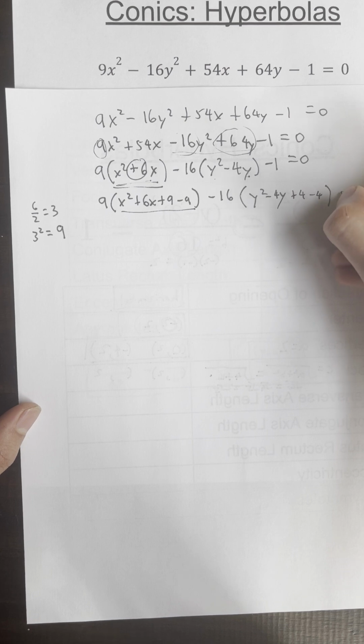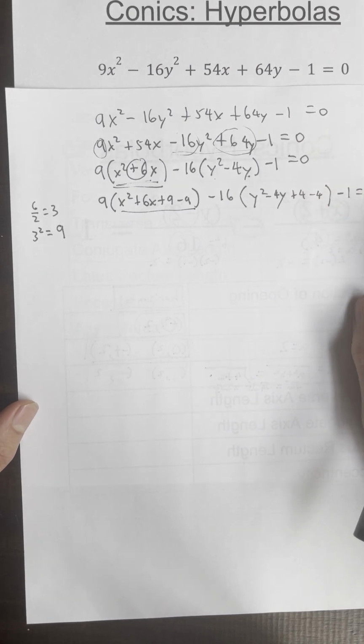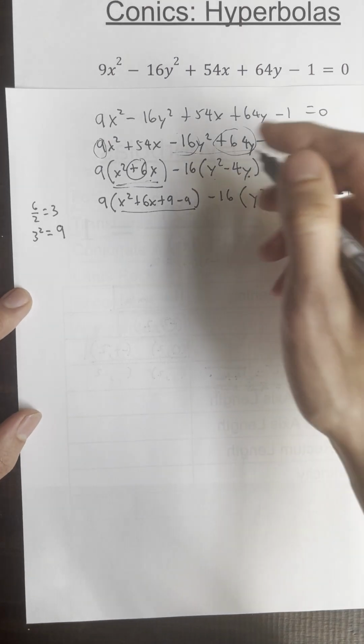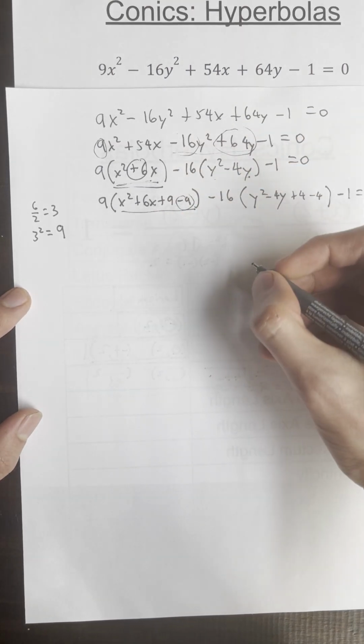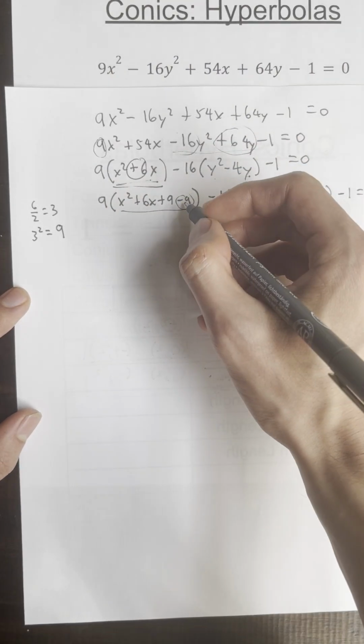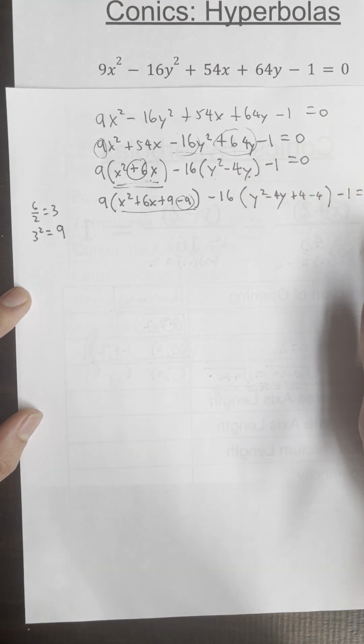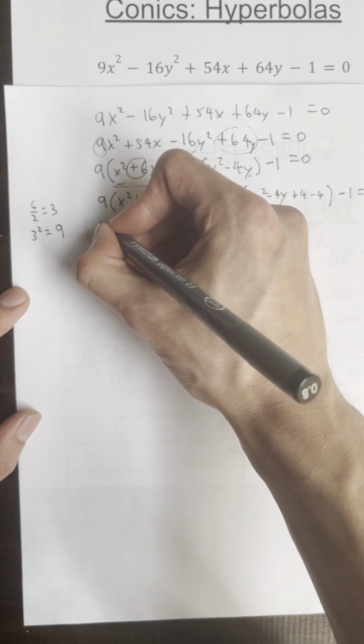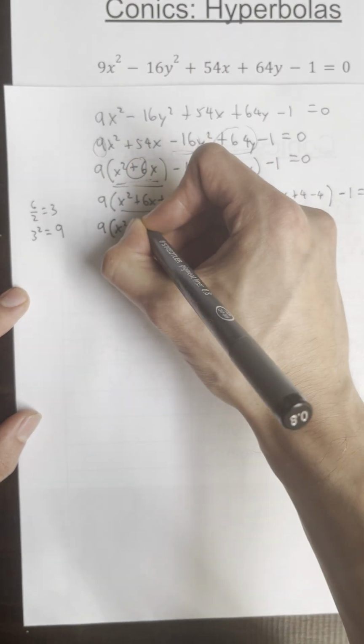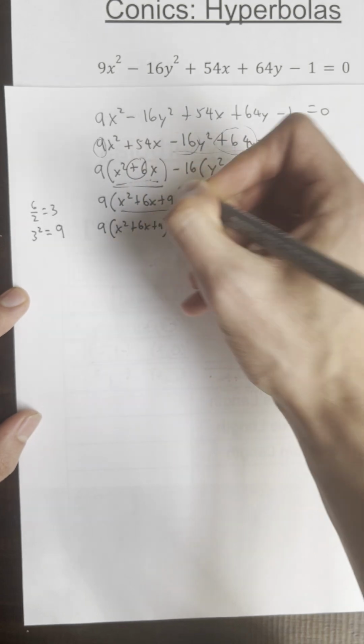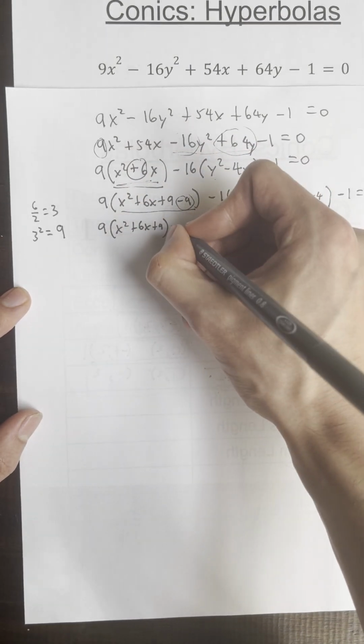Okay. Minus 1 equals 0. Now, I'm going to move this outside the parentheses. So what's 9 times negative 9? Nine times negative 9 is negative 81.